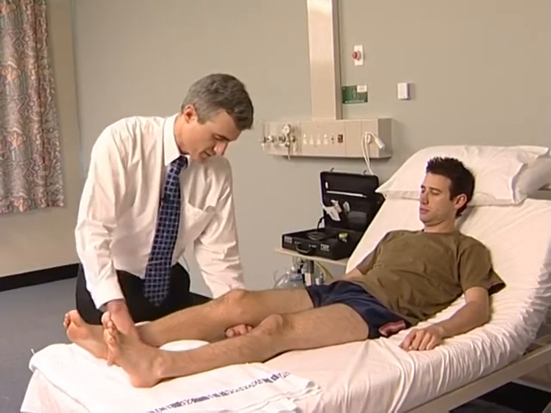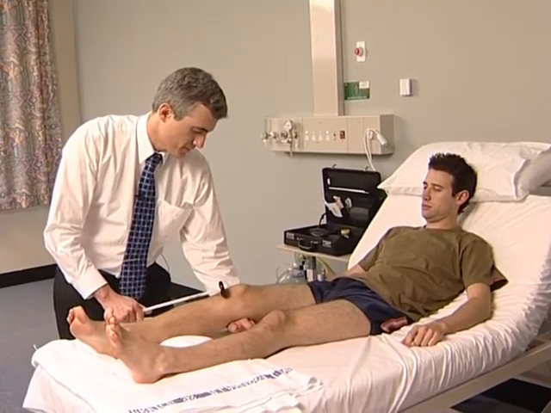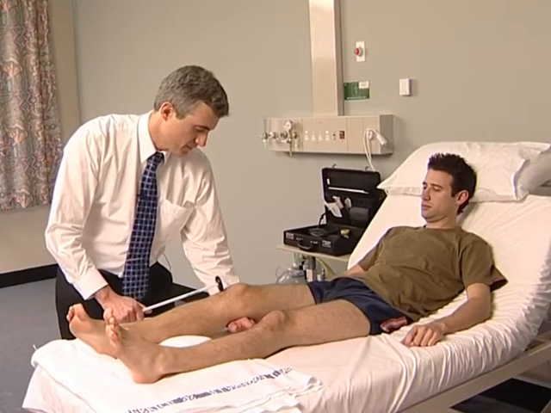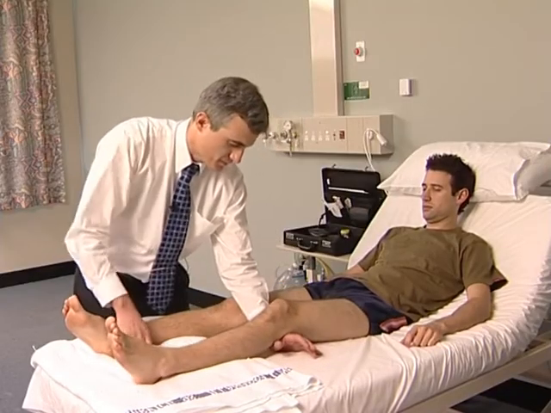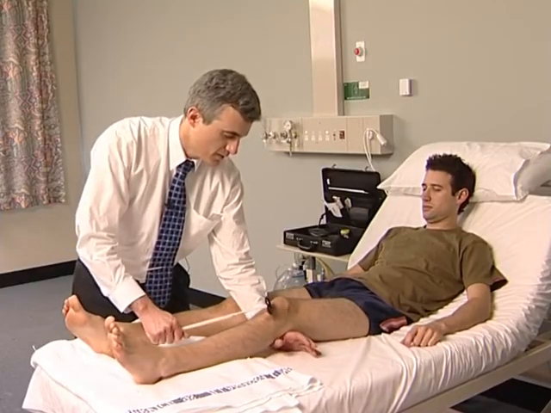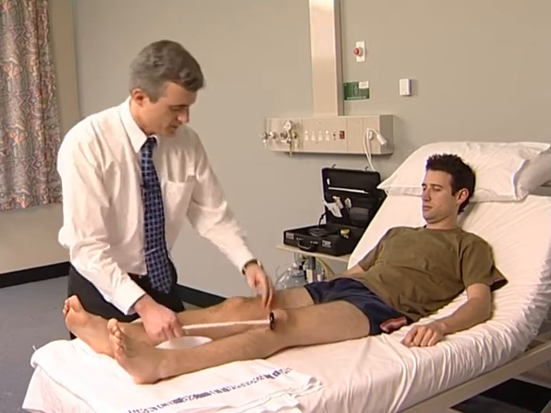All right. Normally, contraction of the quadriceps causes extension of the knee. Compare the two sides. If the knee jerk appears to be absent on one or both sides, it should be tested again using a reinforcement maneuver. All right, stay right there.